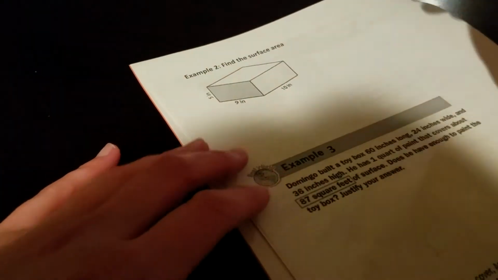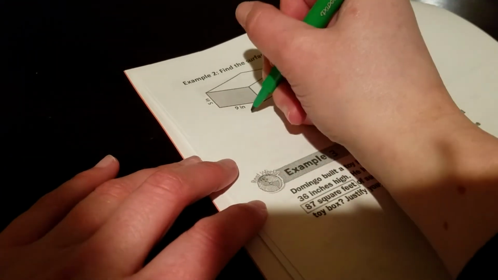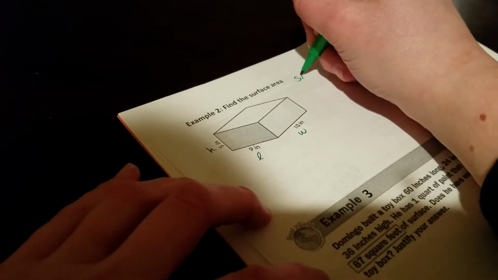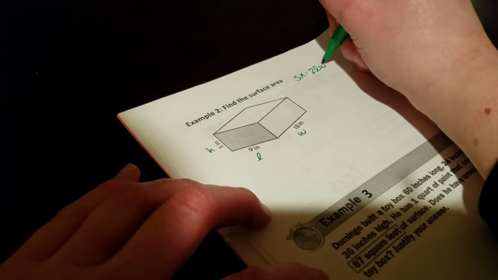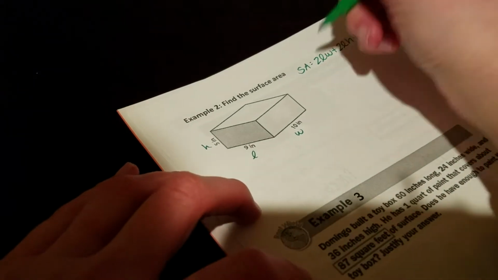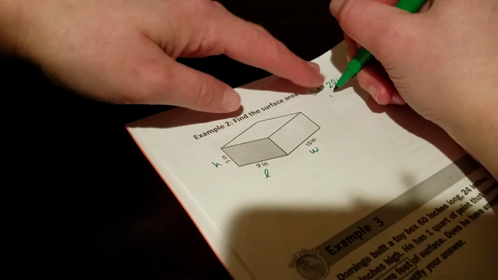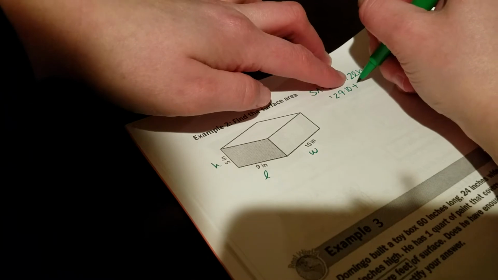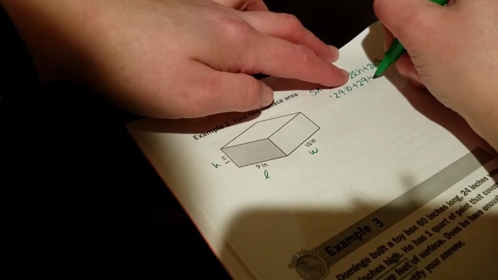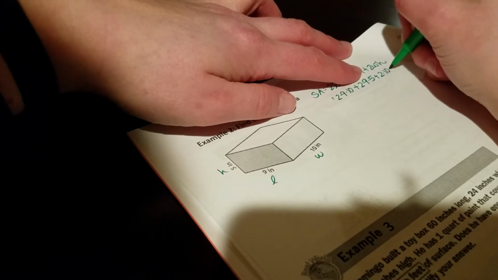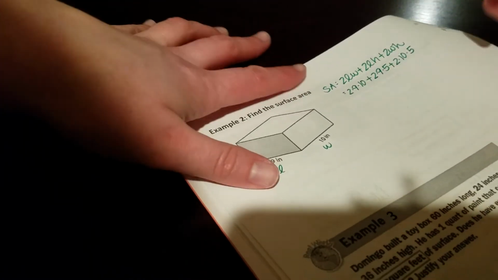In the next example, we have another rectangular prism. We just need to identify our length, our width, and our height. Our surface area formula is 2LW plus 2LH plus 2WH. So when we go to plug in, we're going to have 2 times 9 is L times 10 is W, plus 2 times 9 is L times 5 is H, plus 2 times W is 10 times H is 5.